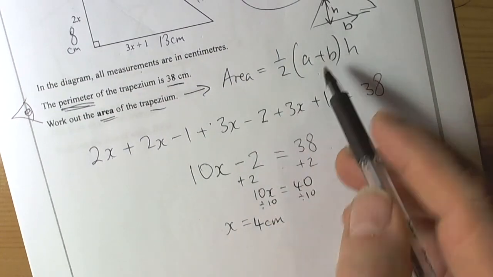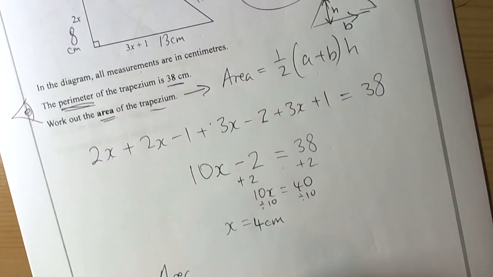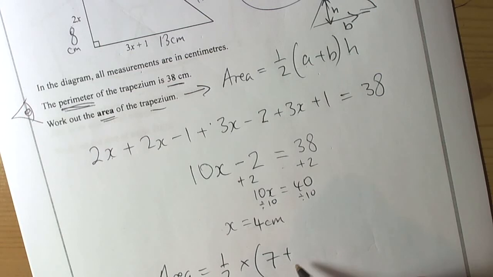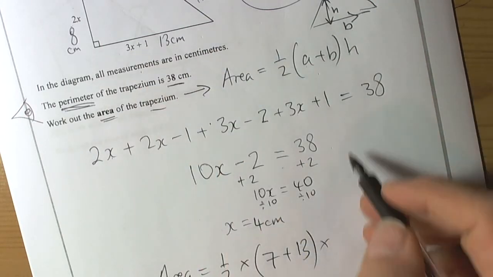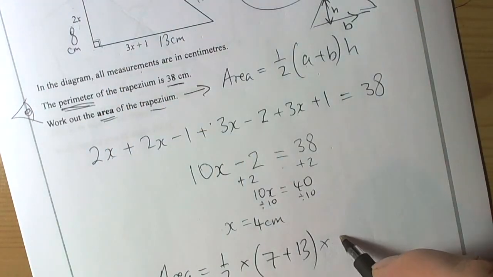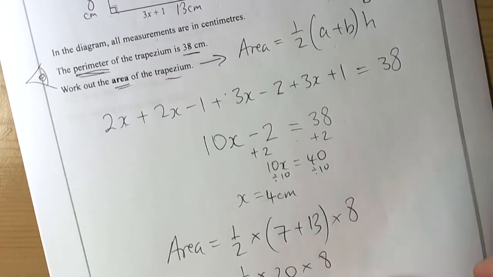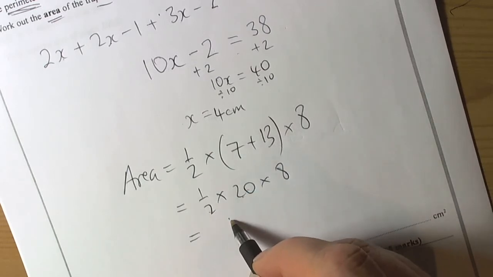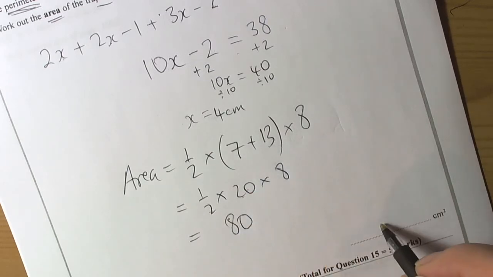So the formula for the area tells us that we're going to do a half times the length of a, 7, plus the length of the other parallel side, 13, times by the height between them. Well, that's going to be there because that's the perpendicular height, so that's going to be 8. Half times, well, the bracket adds to 20. Half of 20 is 10. 10 times 8 is 80. So the answer here will be 80.